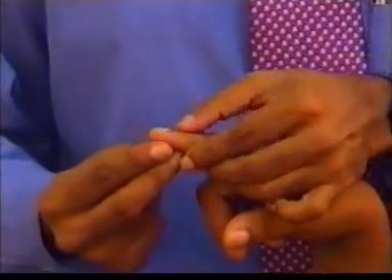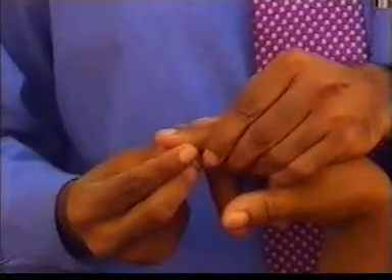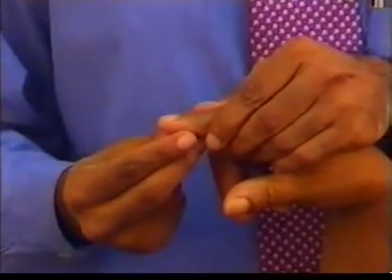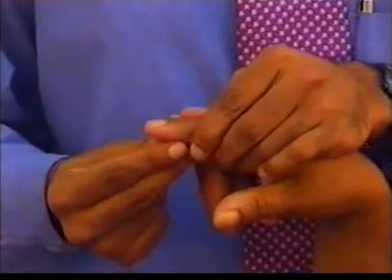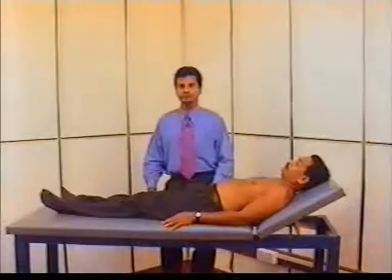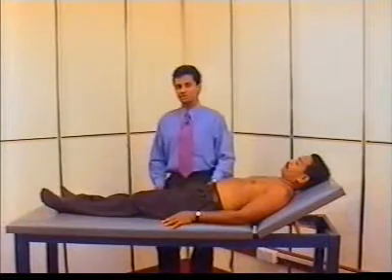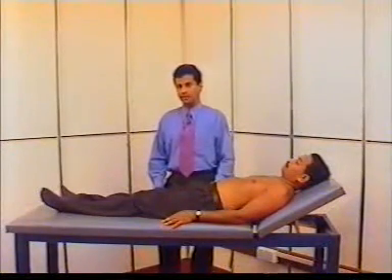Now, in infective endocarditis, clubbing is usually mild. If there is gross clubbing and cyanosis, that indicates the presence of congenital cyanotic heart disease. Then focus your attention on the feet and look for knee and ankle edema.